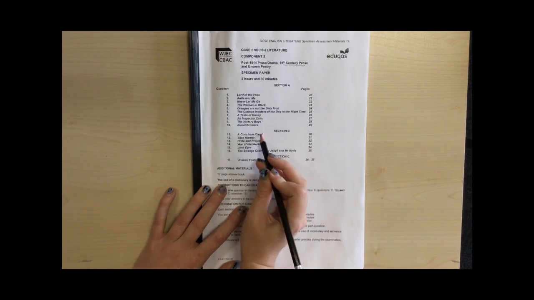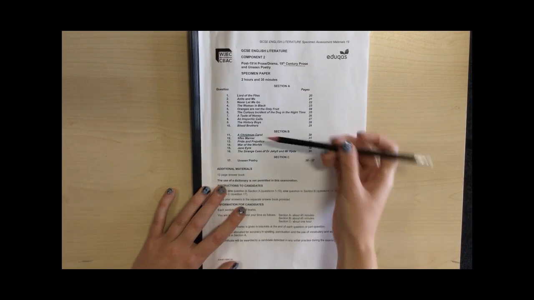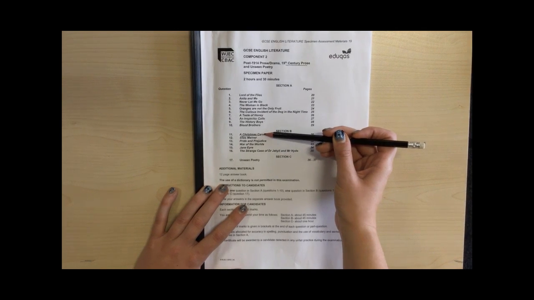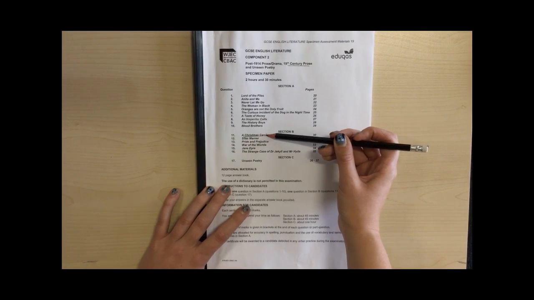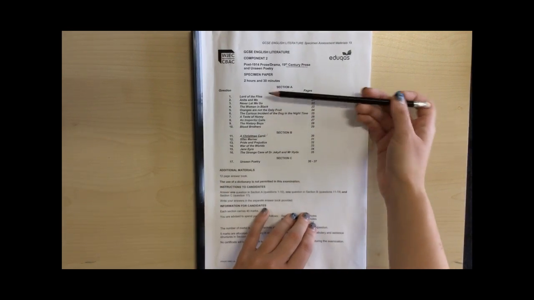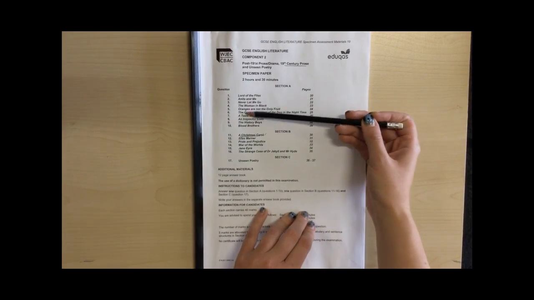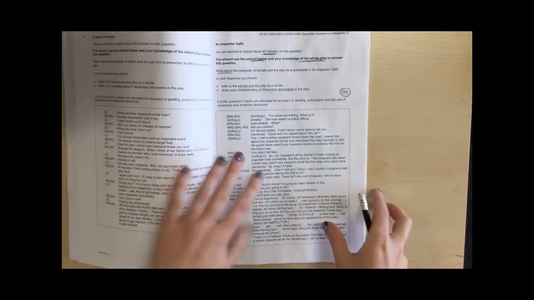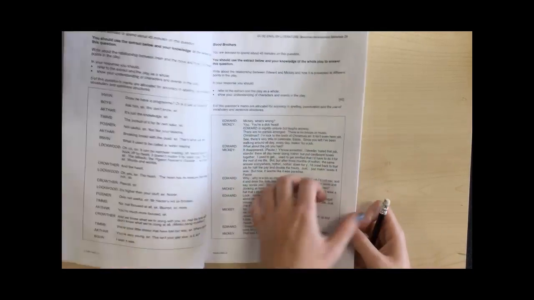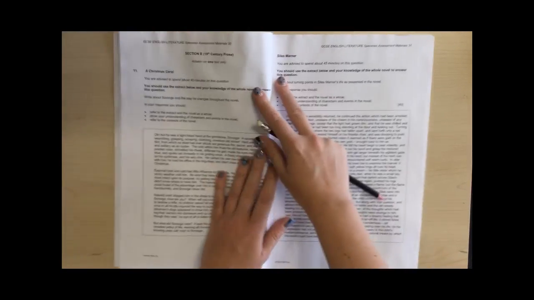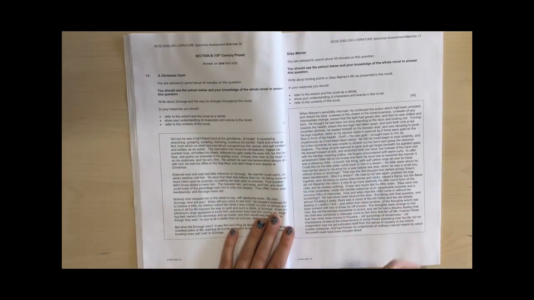Now, you have studied A Christmas Carol, so you'll notice that there is a choice of texts, but you need to choose and answer the question on A Christmas Carol because that is the one that you have studied. So what you'll do, you'll have already answered the question on Section A on An Inspector Calls, which is here, and then you will carry on turning until you find A Christmas Carol, which is here.